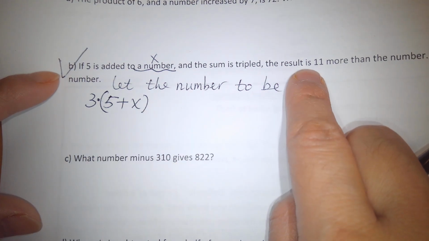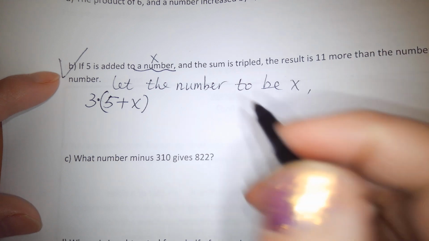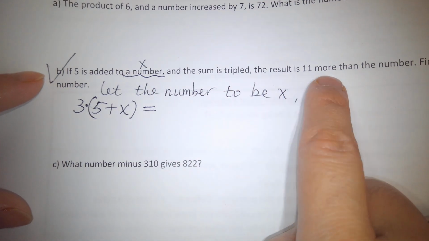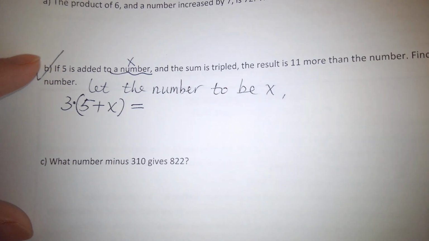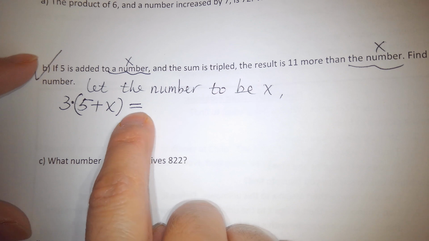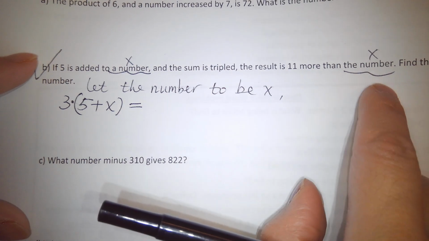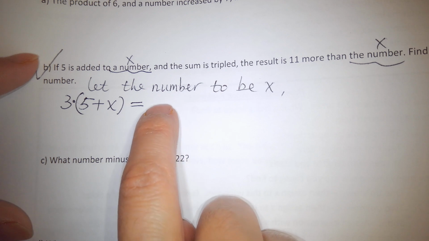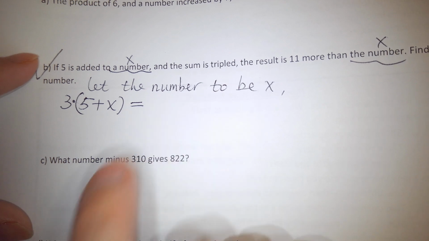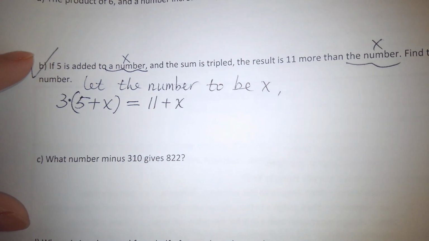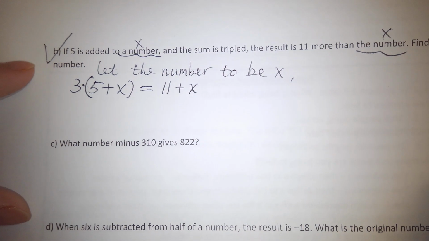The result is 11 more than the number. What is this number? X. So the result is means equals 11 more than the number. So how do we build up the right side of the equation? 11 plus X. Yes. So we build the equation.